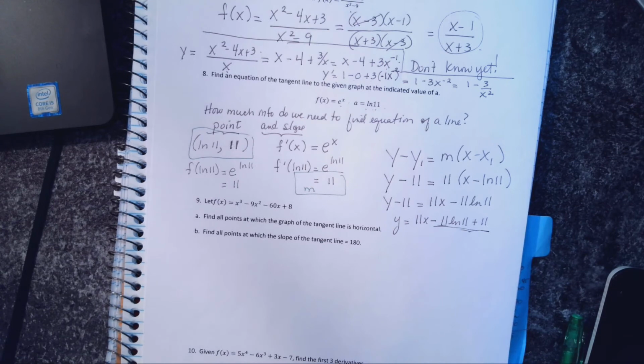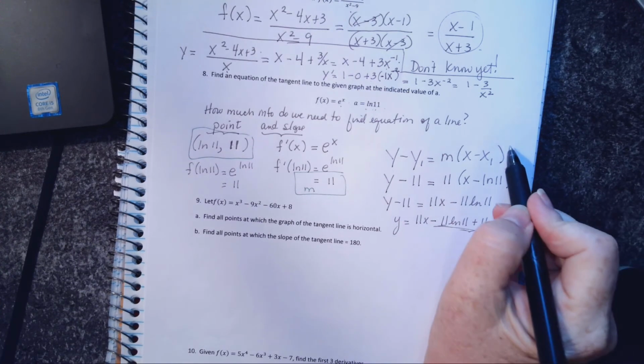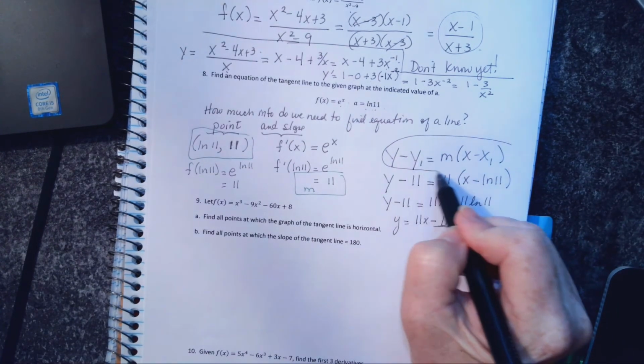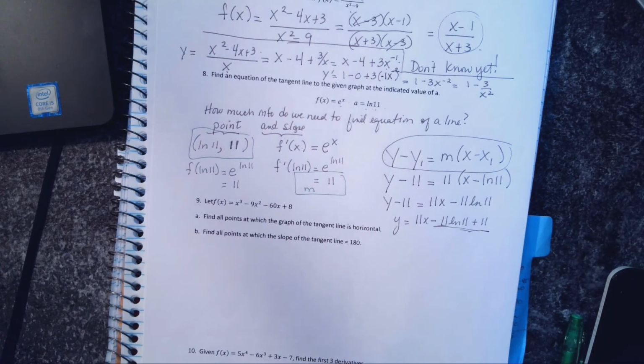Questions? We're going to find equations of tangent lines a lot throughout the semester. So keep in mind either the y equals mx plus b or the point slope formula for finding the equation of a line.